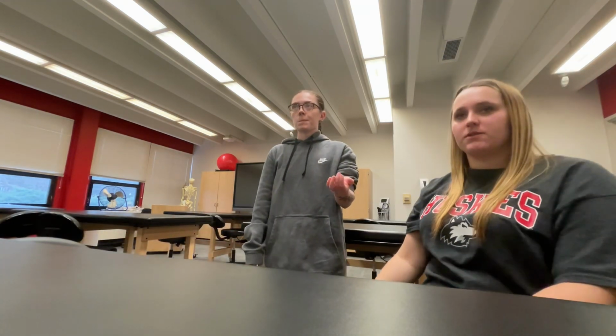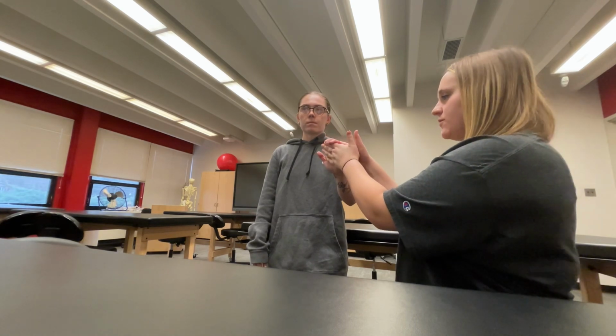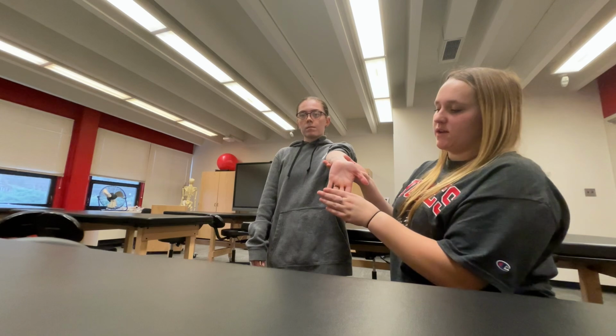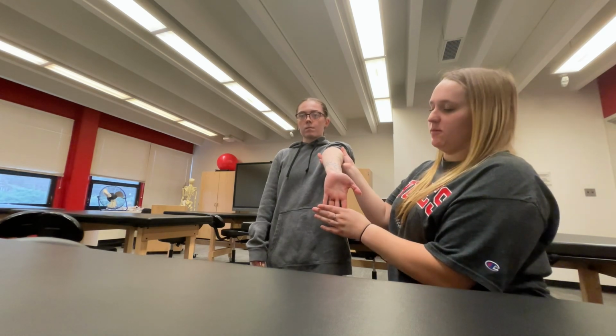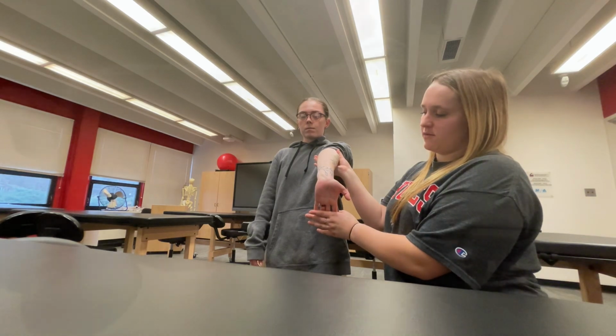The action of this muscle is to flex the PIP joint for phalanges 2 through 5. And to stretch this muscle, down at the fingertips, extended elbow, flex it back and extend.